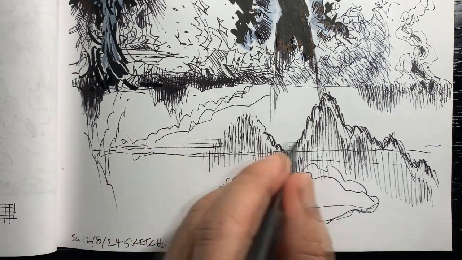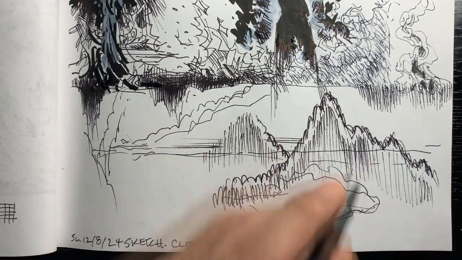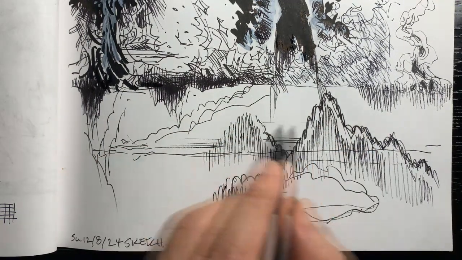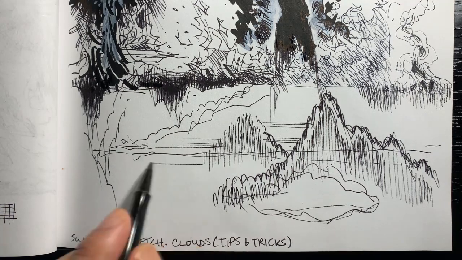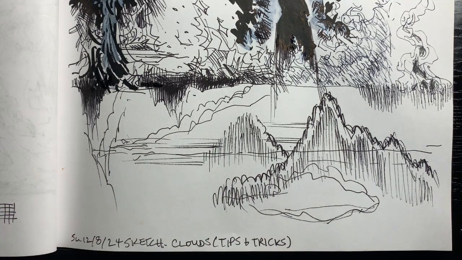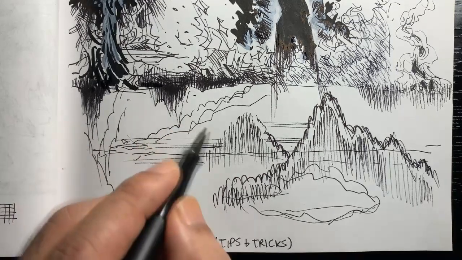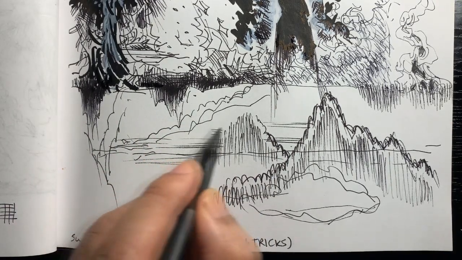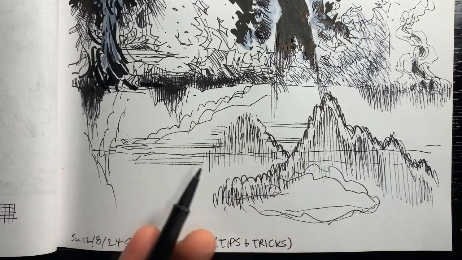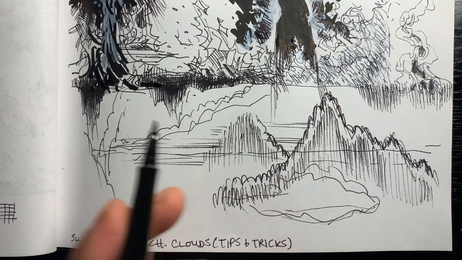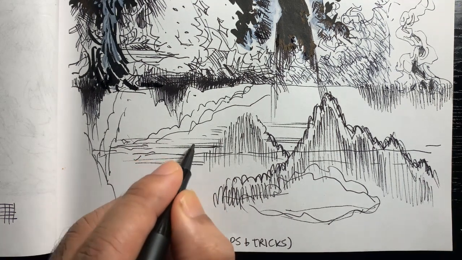Here I went kind of vertical like this. You can use horizontal strokes, and again that creates a lot. If I want to separate this, I can go like this. So the direction of it, the horizontal, also the width of the line.